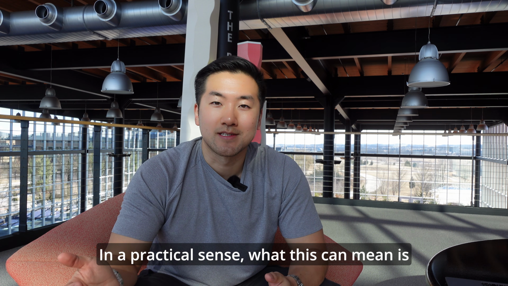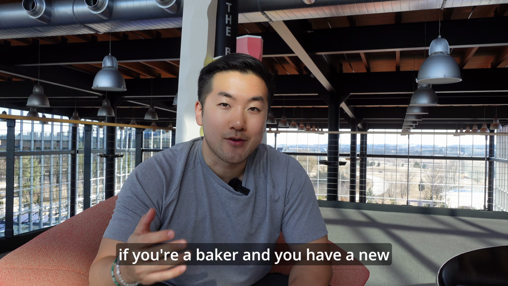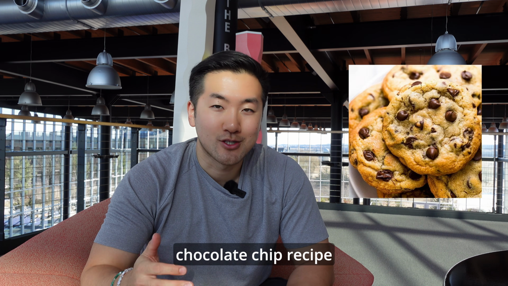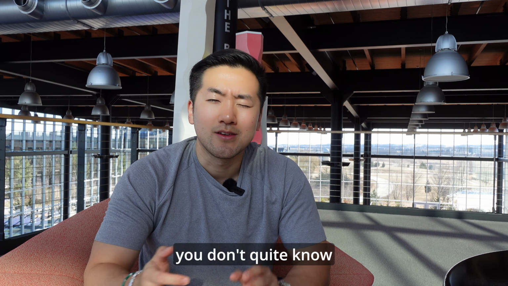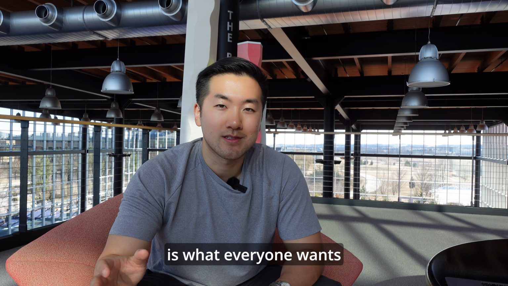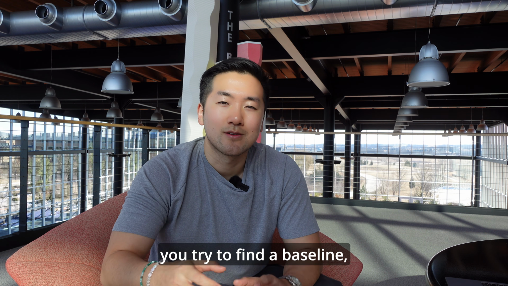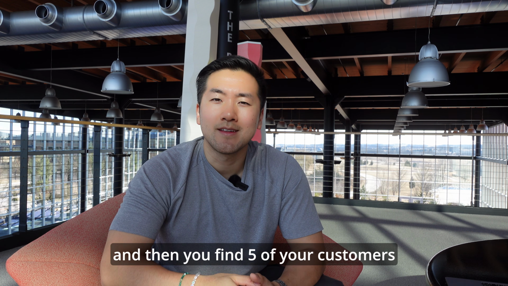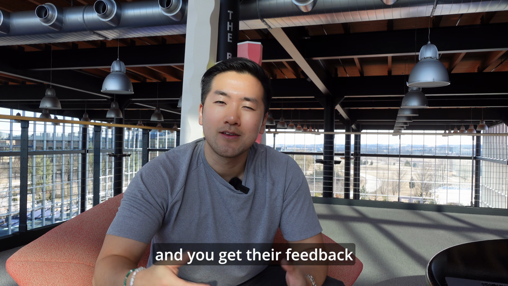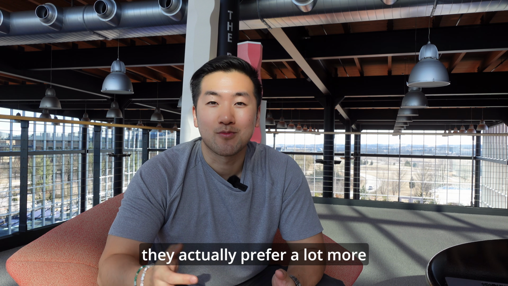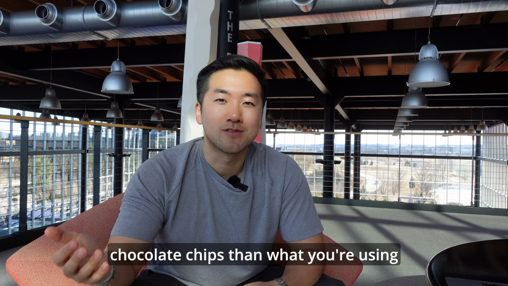In a practical sense, what this can mean is if you're a baker and you have a new chocolate chip recipe that you're rolling out, you don't quite know if you've hit your mark yet. You're not sure if this recipe is what everyone wants. So what you do is you write down the ingredients that you're using, you try to find a baseline. And then you find 5 of your customers who are chocolate chip enthusiasts. You let them try your initial recipe and you get their feedback. You come to realize all 5 of them actually prefer a lot more chocolate chips than what you're using.